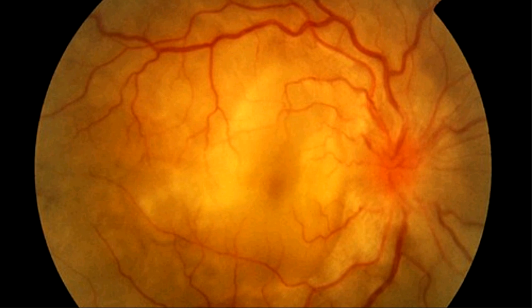And this is a patient with a posterior scleritis. As you can see, you have edema, and you have a blurred disc margin, so you have disc swelling.